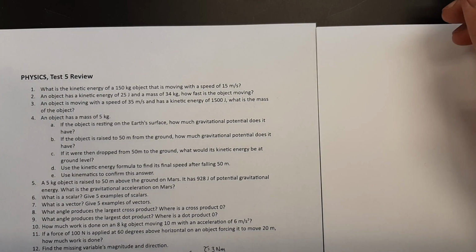All right, so we're going to do some guided practice for the Test 5 review. I don't have my calculator next to me, so we're just going to go through the work being done, and calculating it is up to you.